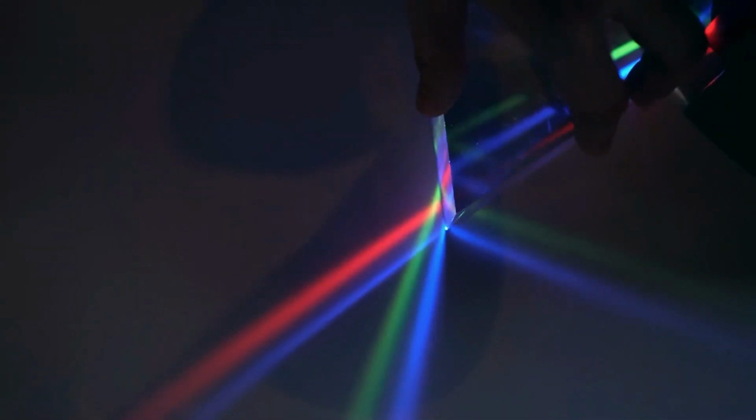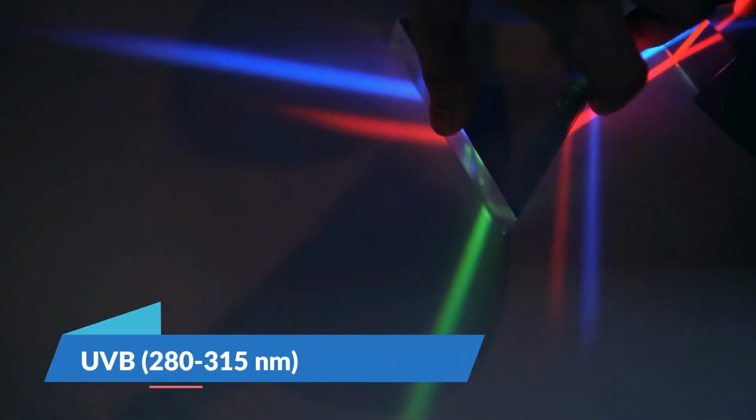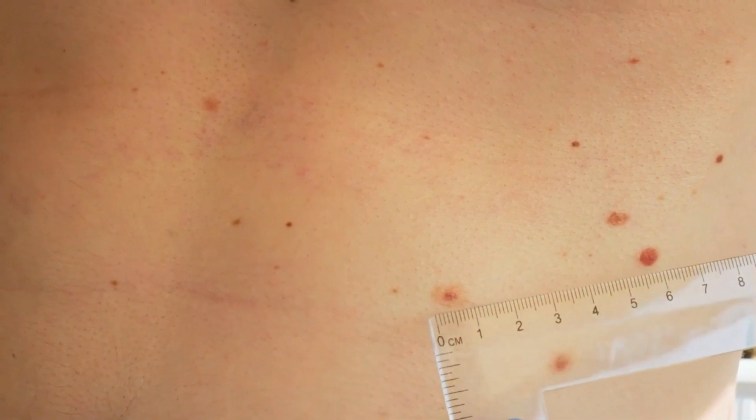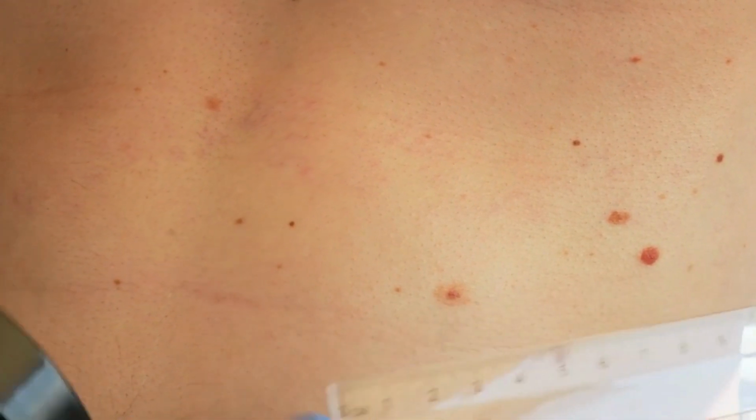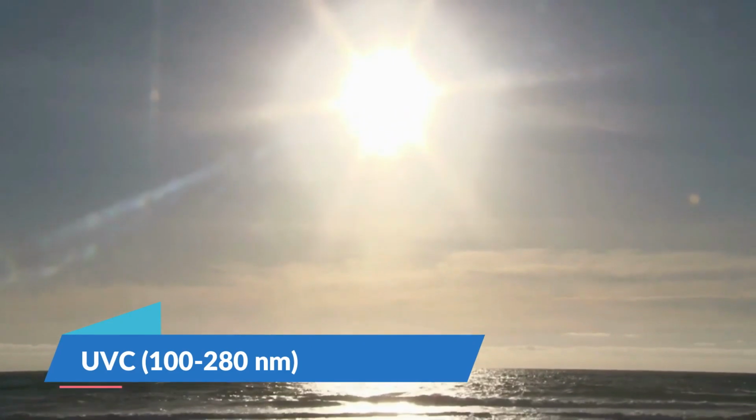UVA penetrates deeply into the skin and is largely associated with long-term skin damage. 2. UVB, 280 to 315 nanometers. This medium-wave light is what causes sunburn and is a significant factor in causing skin cancers. 3. UVC, 100 to 280 nanometers. The most energetic and dangerous form of UV light, fortunately.